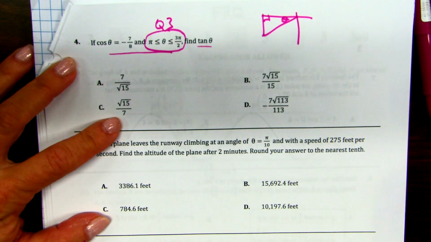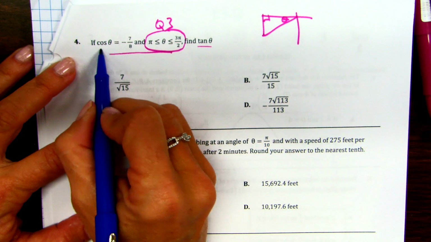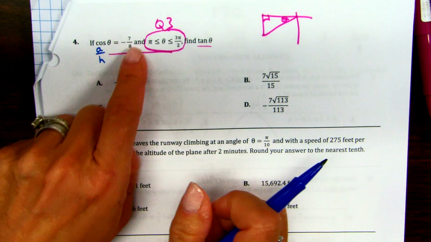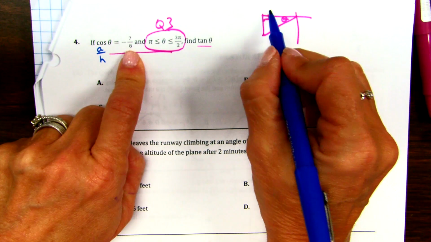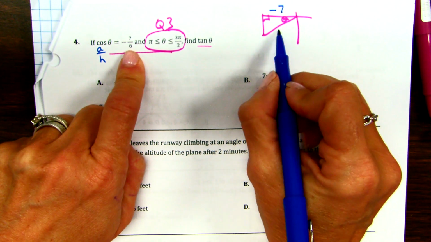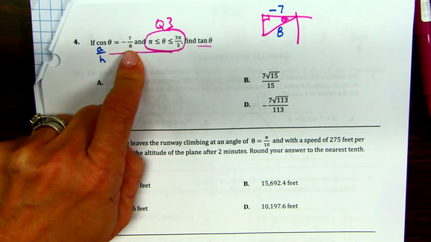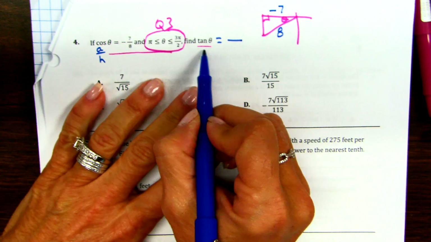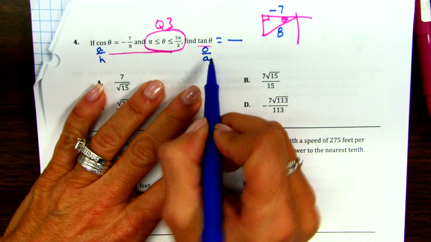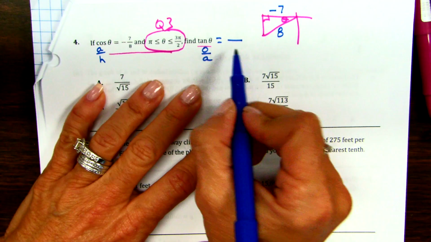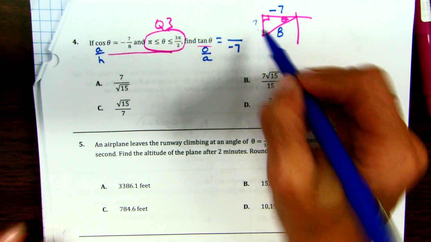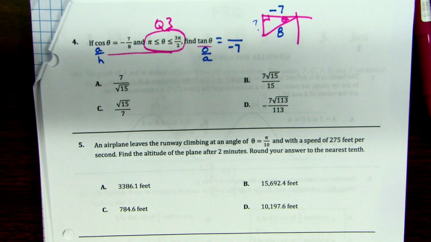Cosine is adjacent over hypotenuse, SOHCAHTOA. And they gave me cosine. So again, the hypotenuse is always positive. We want tan. Tan is O over A. Well, I've got that adjacent side, right? I need my opposite side. Here we go with Pythagorean theorem again.